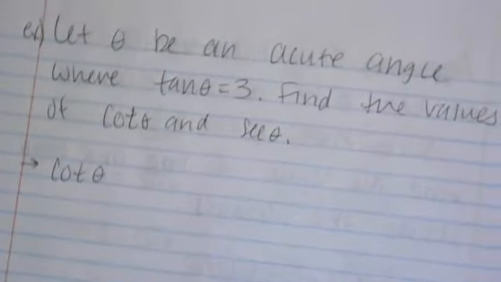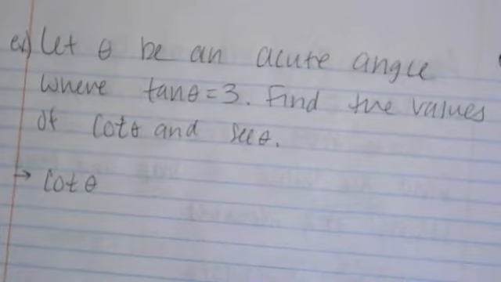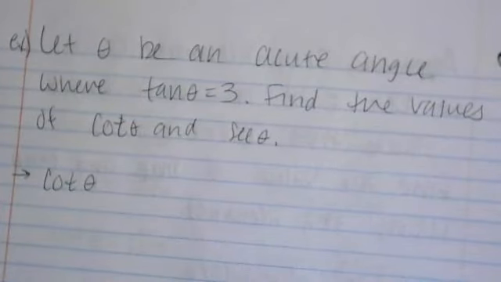another example. We now want to let theta be an acute angle where tangent theta equals 3. So using the fact that tangent theta equals 3, we want to find the values of cotangent and secant.